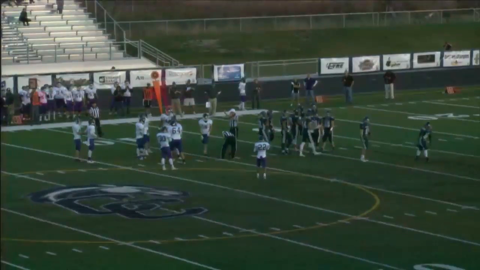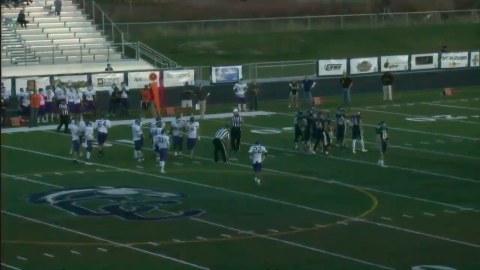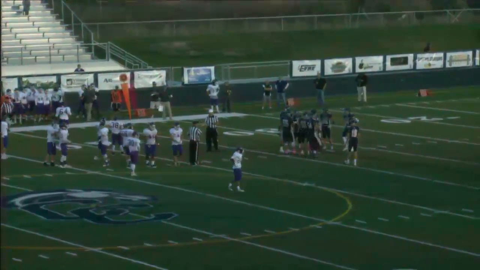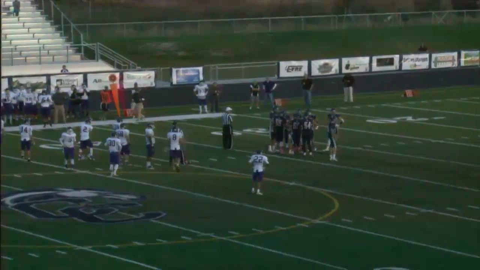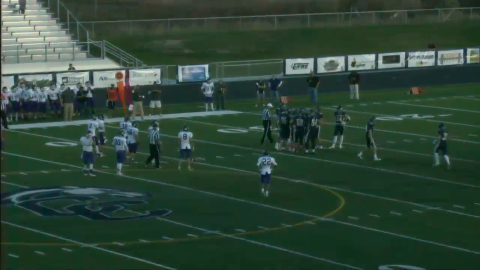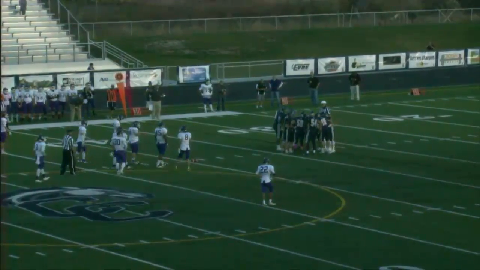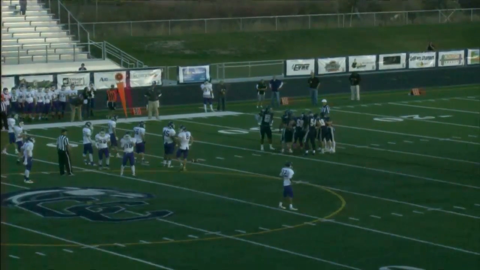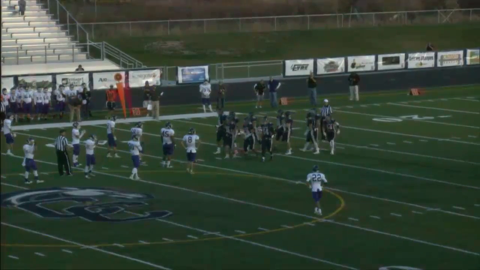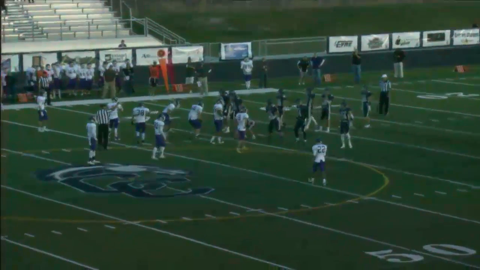Chargers seem content to try to keep the ball on the ground and just let this clock continue to run. It's one thing that is in their favor. If the ball stays on the ground, the clock continues to run. And it looks like Box Elder, on their last possession, is content as well to continue to try to run the ball.